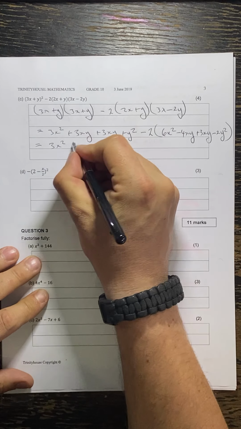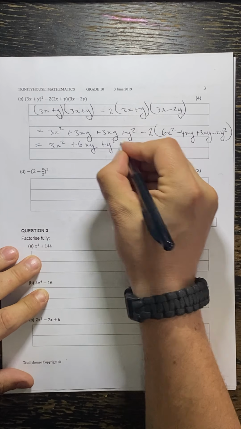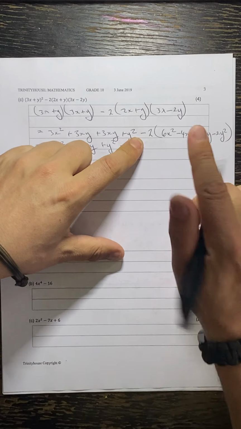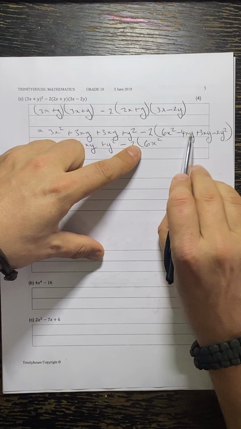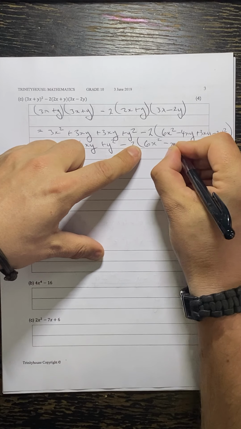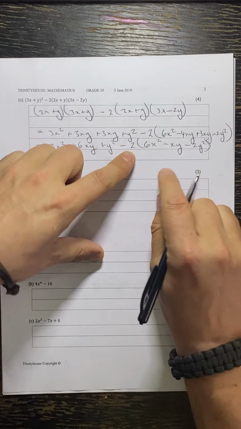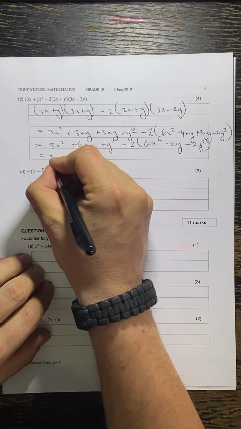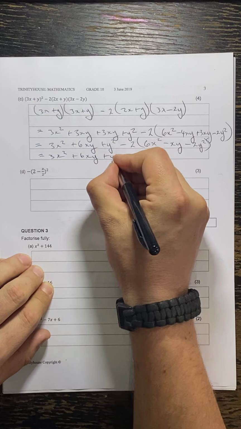3xy plus 3xy gives me plus 6xy plus y squared minus 2. I am not distributing the 2 in just yet. I want to get like terms together first. 6x squared minus 4xy plus 3xy gives us minus xy. Then we've got minus 2y squared. Now I can distribute that minus 2 in, and we get minus 3x squared plus 6xy plus y squared.